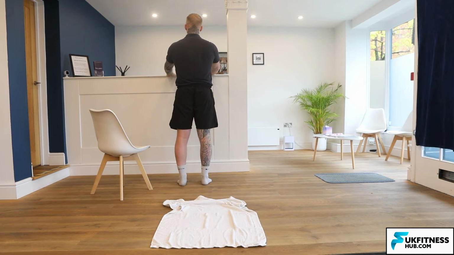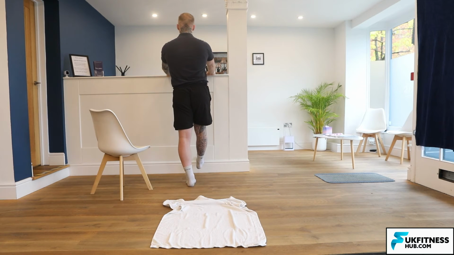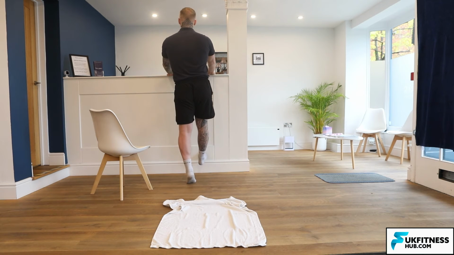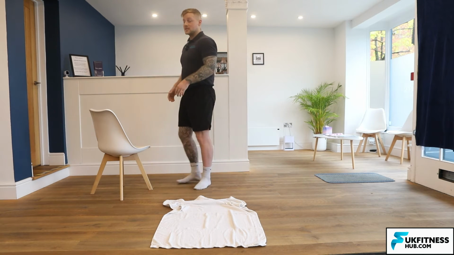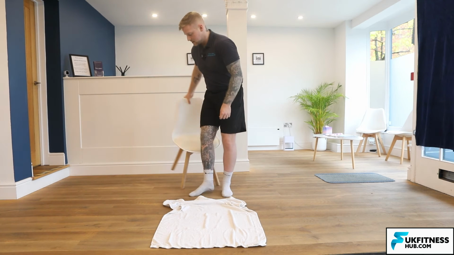And once we get really good and we're confident, we can then start loading all of the weight of the body on 1 foot. And again, that would be 2 sets of 15 repetitions.